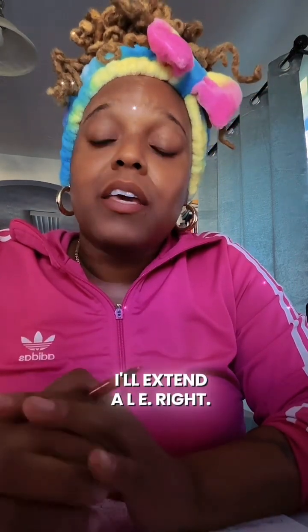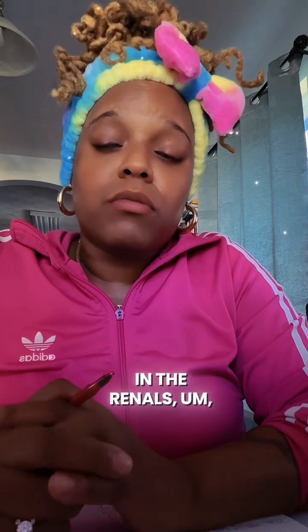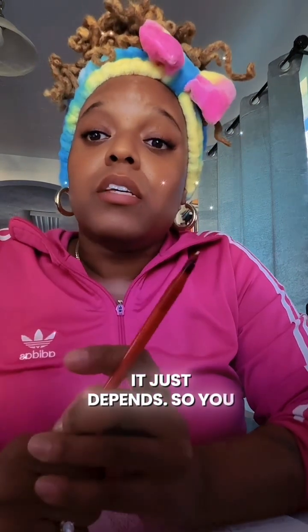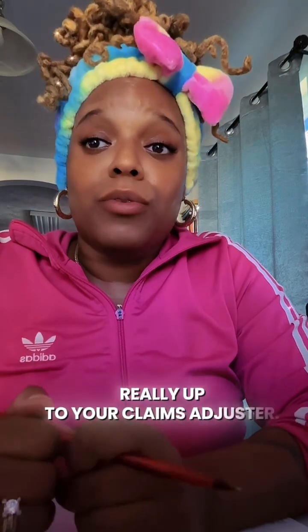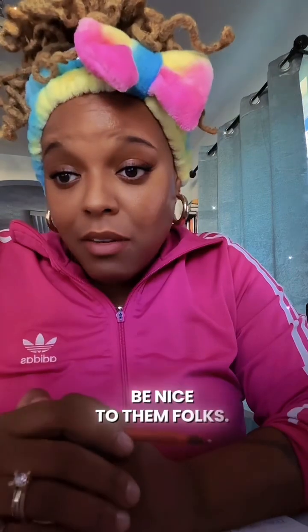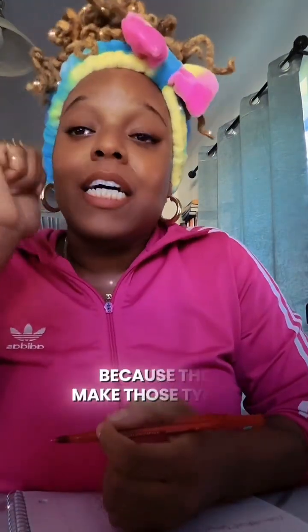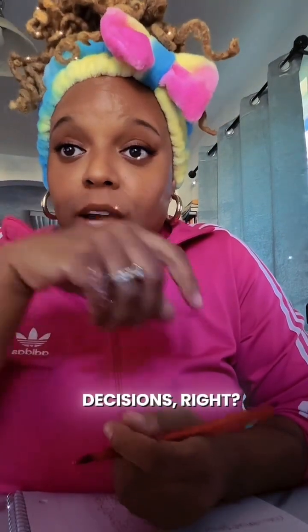So it's just a case by case situation if I'll extend ALE in a rental policy. It just depends. You got to understand that's a gray area. It's really up to your claims adjuster. That's why you need to be nice to them folks, because they make those types of decisions, right?